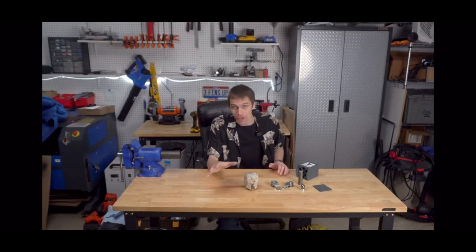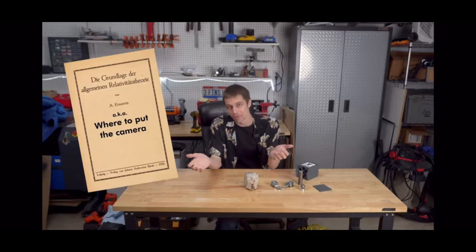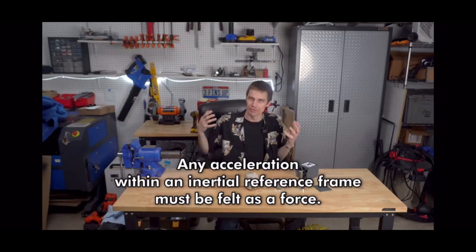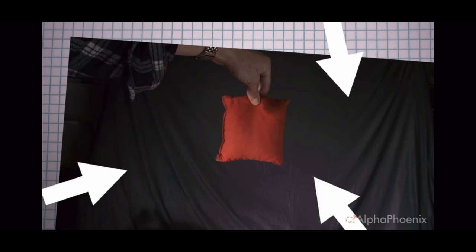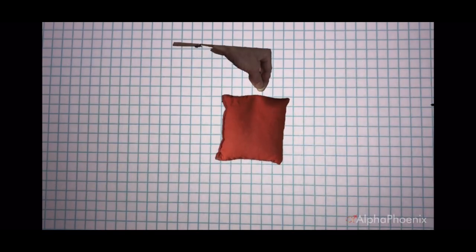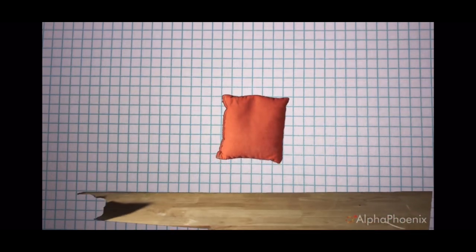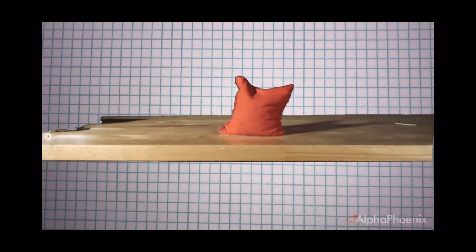When you are free falling in a gravity field, that is actually an inertial reference frame, like a skydiver in a vacuum. And any acceleration within this frame must be felt as a force. It's pretty hard to see in this case because your brain takes cues from the background and you know the camera is falling. So here, if I remove the background, you can see that after the beanbag is released, my hand accelerates upwards, propelled from the force on my feet and transmitted through my body. Then we're just looking at a beanbag at rest in an inertial frame. Nothing weird about that. And then the table comes along to accelerate the beanbag within the inertial reference frame.